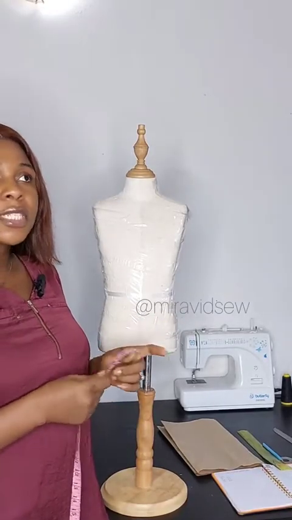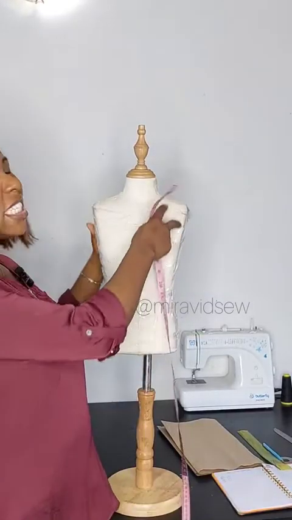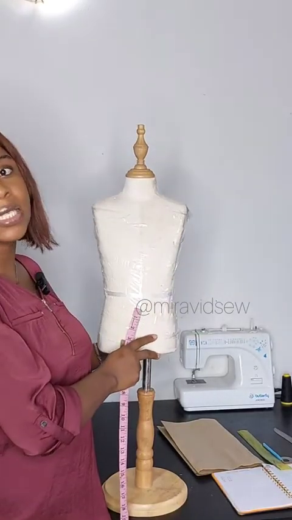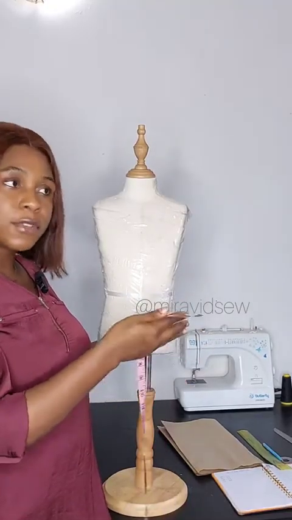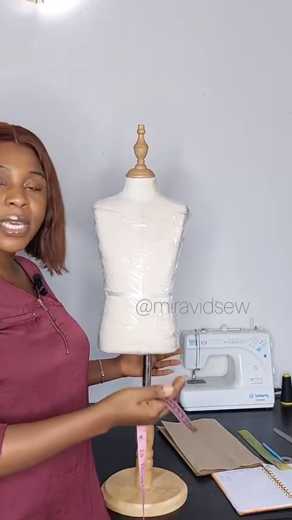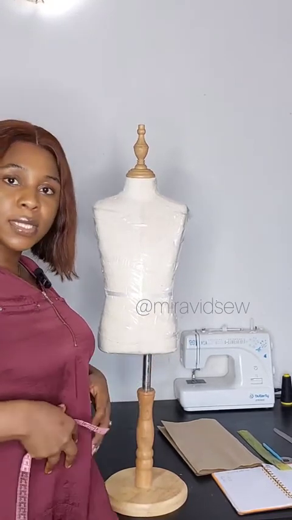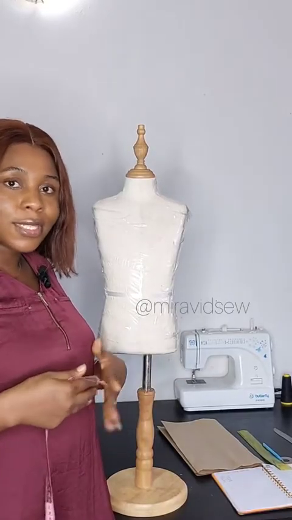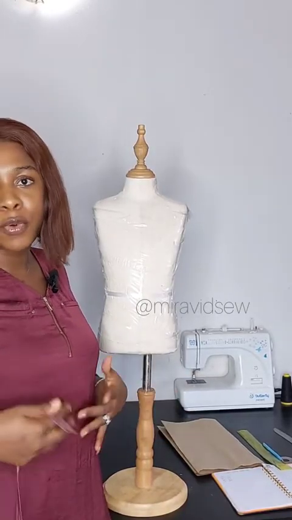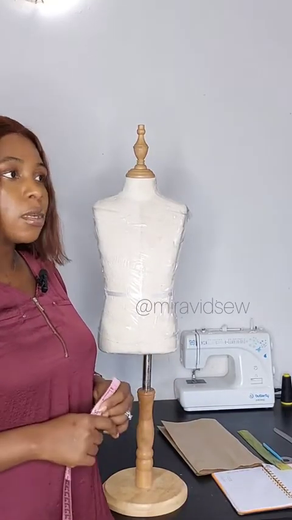As a fashion designer, the first thing you should know how to make is a sleeveless blouse. You have to start from that, and then you graduate into making a blouse with a sleeve, and then you graduate into making a blouse with flare, that is a peplum top. So don't start with saying you want to make a blouse with sleeve and peplum. That is not the way to learn.